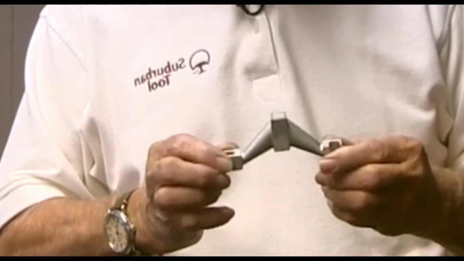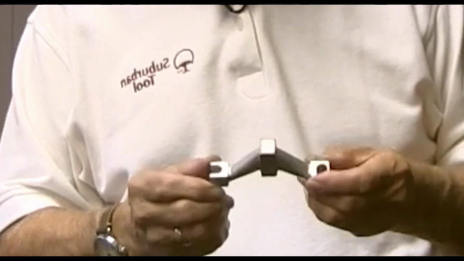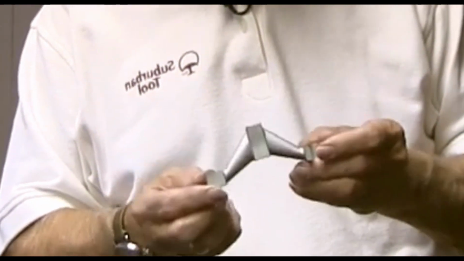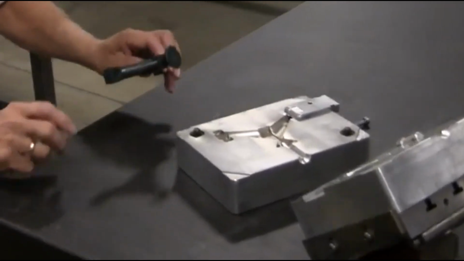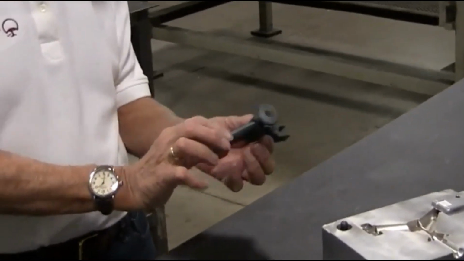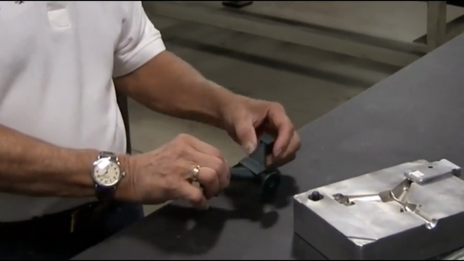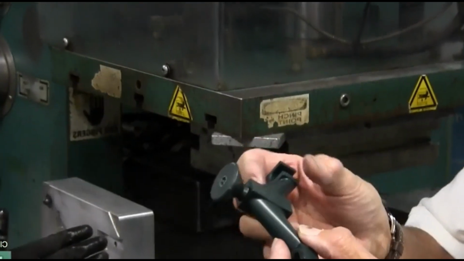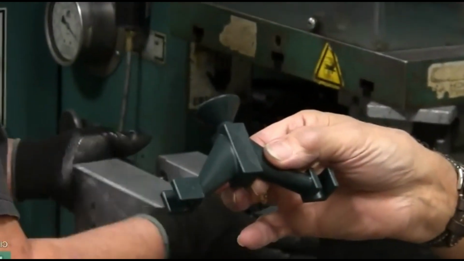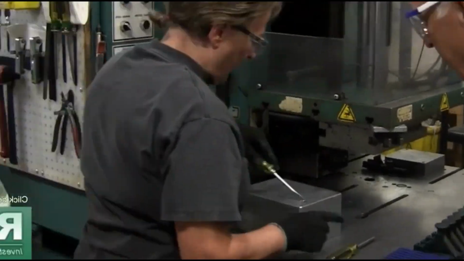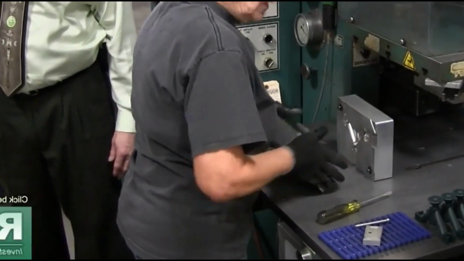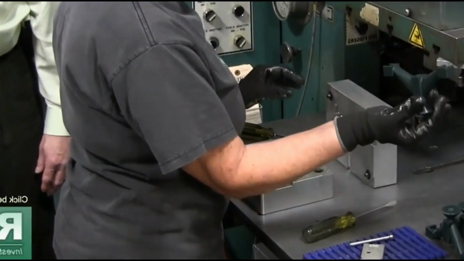Let us explain in detail how this process works by showing how this part is produced by investment casting. It all starts with creating a wax pattern of the part. This wax pattern will be used to generate the mold cavity. Using injection molds, molten wax is injected to form precise patterns.